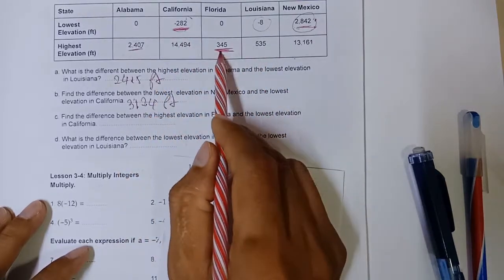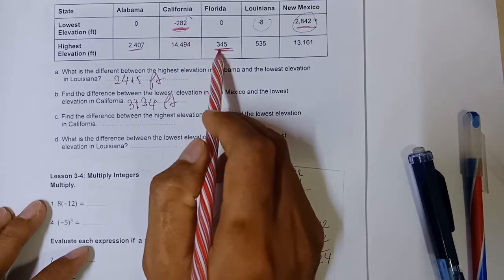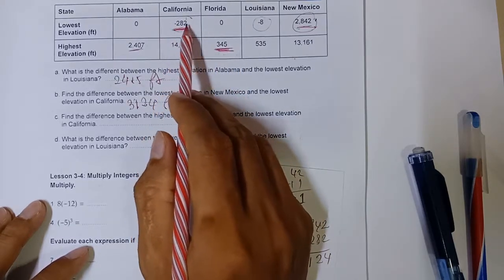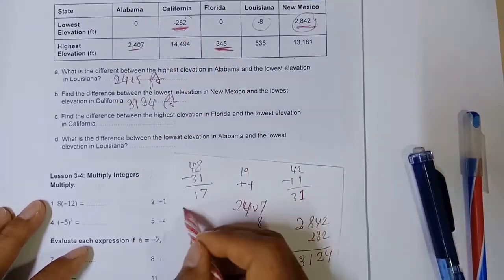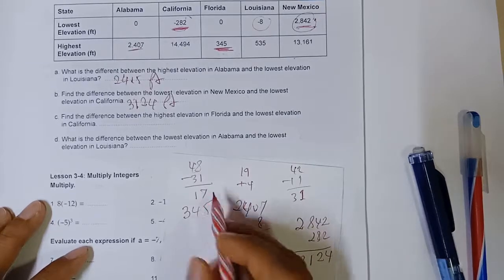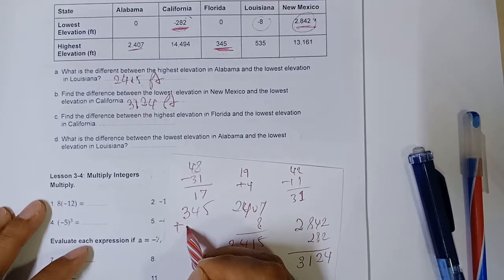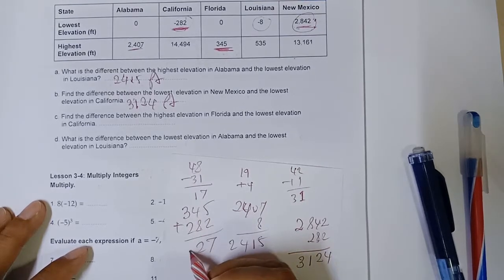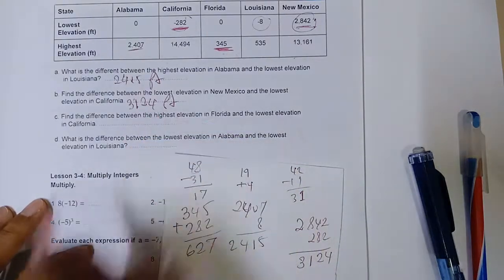Alright, so this number minus this number, you have double negative, you have 345 minus 282, or in other words, this number plus together. So you got 345, you plus 282, that will give you 627 feet difference.